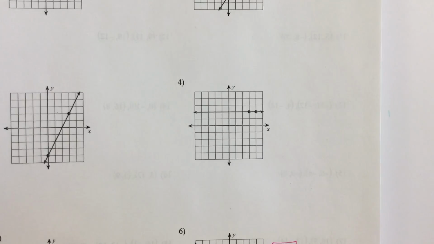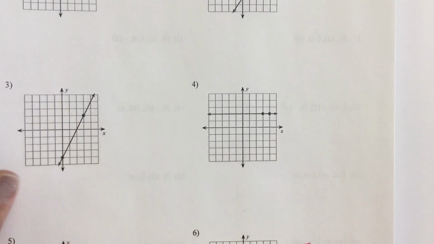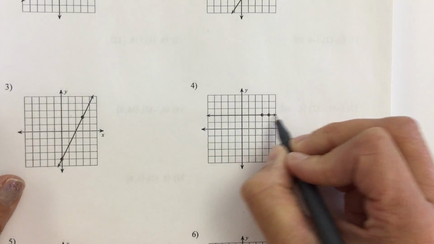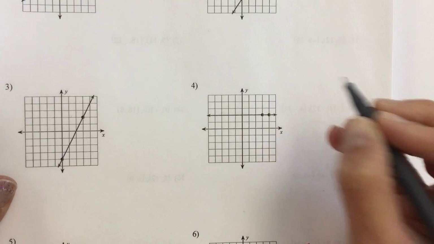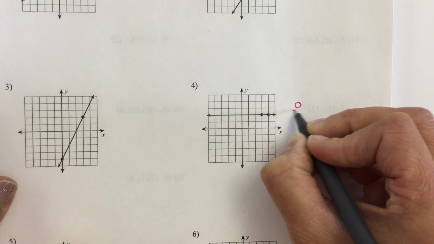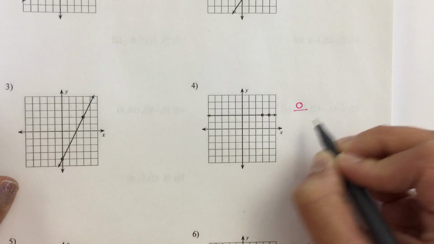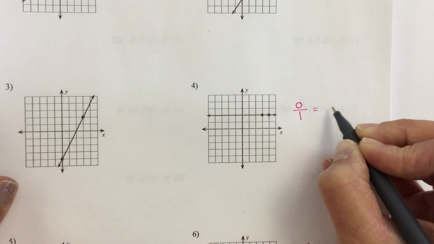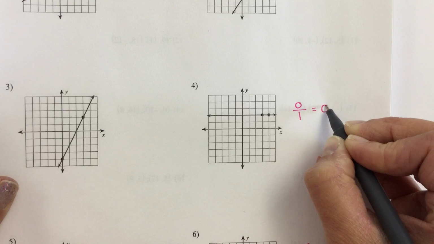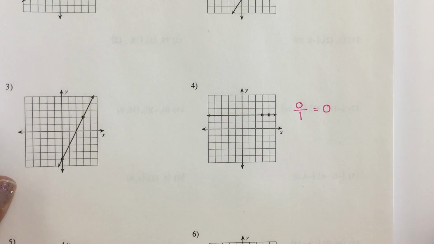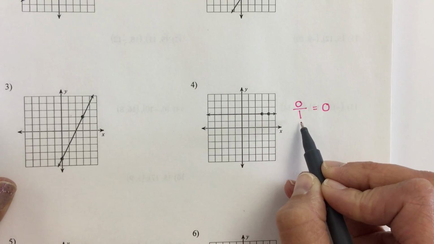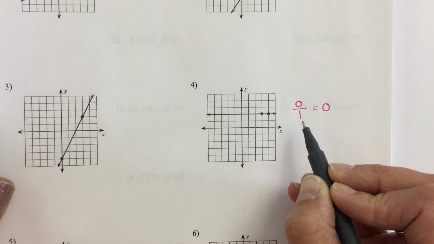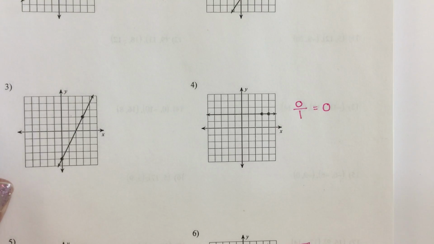Let's just talk about number 4. Number 4 is one of those special cases. Let's take it literally. Would you go up or down at all? No. So your rise would be 0. How many would you go over? 1. What's 0 divided by 1? 0. Okay. Now here the thing is, anytime you have a flat line, you don't really have to do this extra little work. You should just know that flat horizontal lines have a slope of 0.